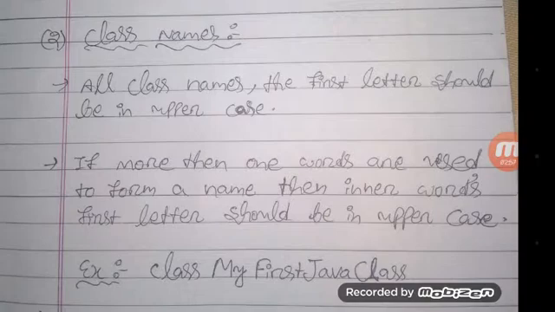If you create a class, how to give the case sensitivity to the word, how to define the word. If you use a single word for creating a class, the first alphabet should be uppercase and the next alphabets should be lowercase. If you use more than one word for creating a class, then each inner word's first letter should be uppercase and the other letters lowercase.